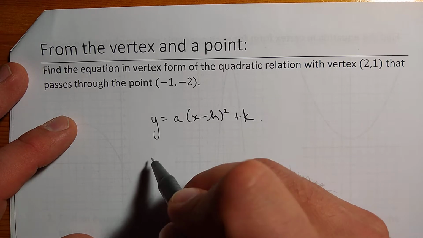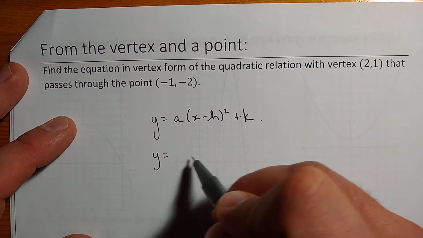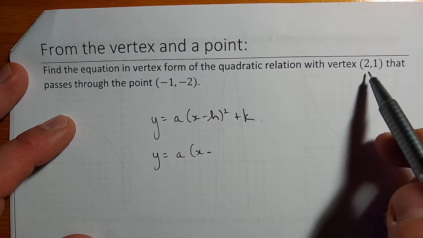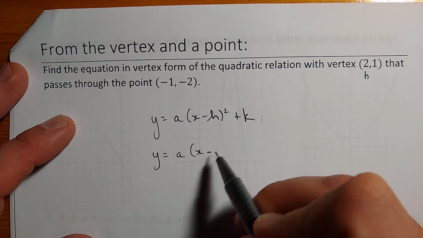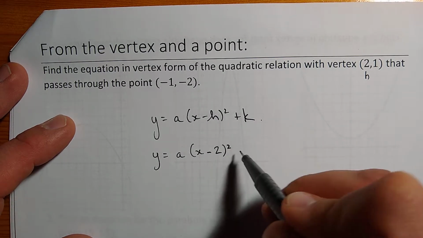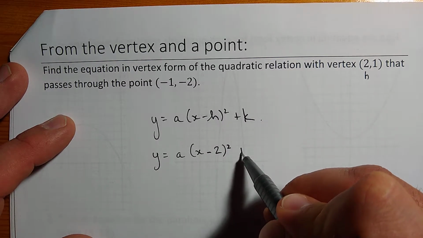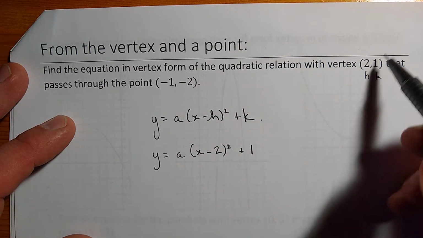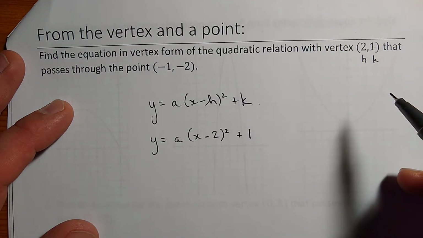And we've done this lots with lines, so this should look kind of familiar. We don't know a yet. We do know h though. H is this value here, 2. And so we subtract it, x minus h, or x minus 2. That's squared. And then we're going to add in k. K is the y component of the vertex.